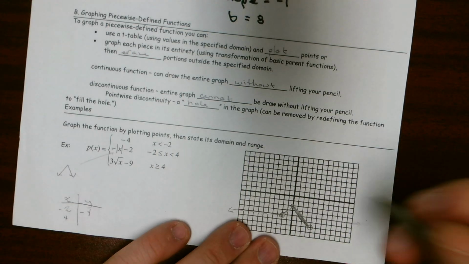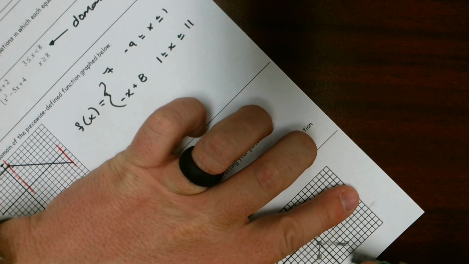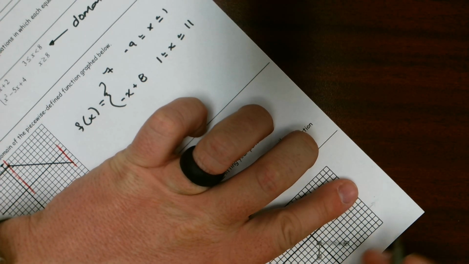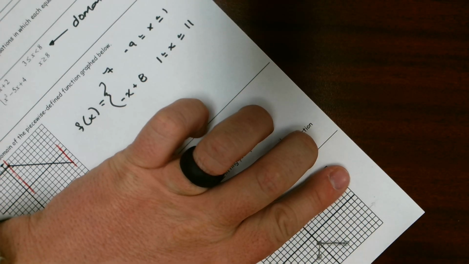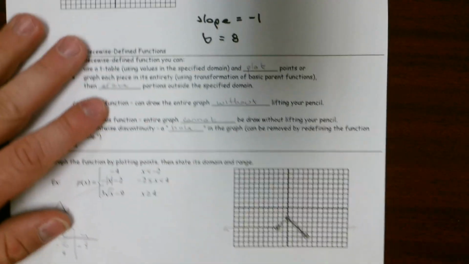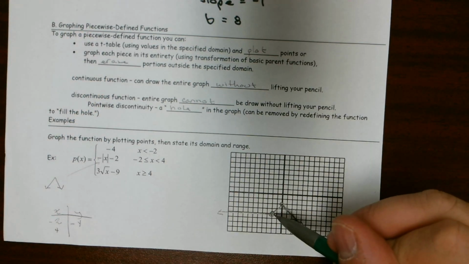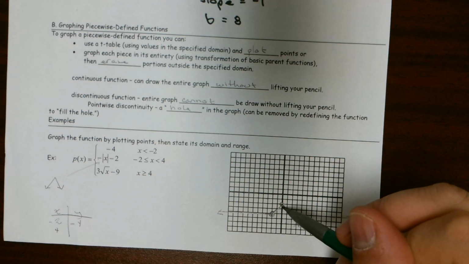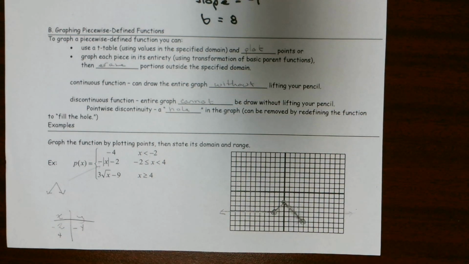I'm going to make it dark for you guys. It's a little bit too thick. I don't like it. There you go. You can see that we have an upside down absolute value graph slid down 2. Okay, so now let's do one more. I'm going to do it using the t-table as well.